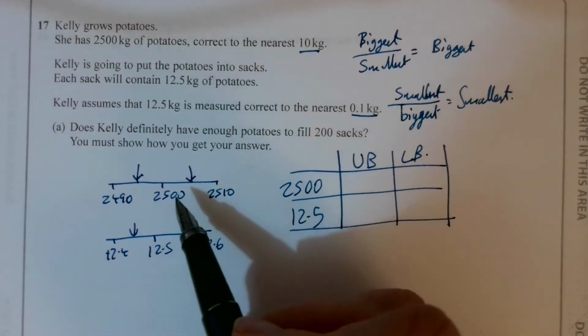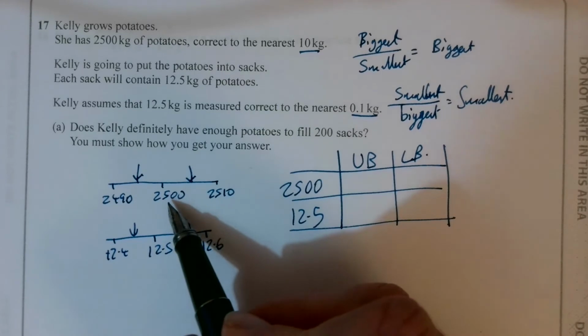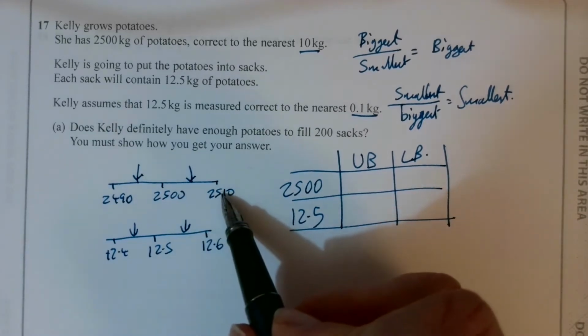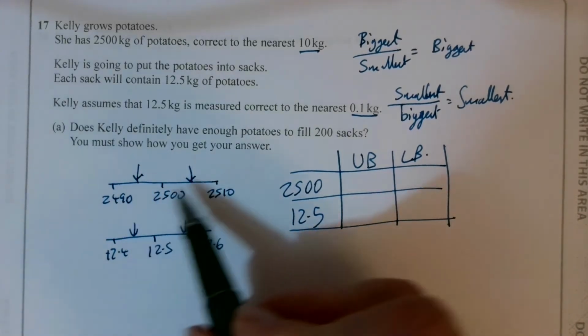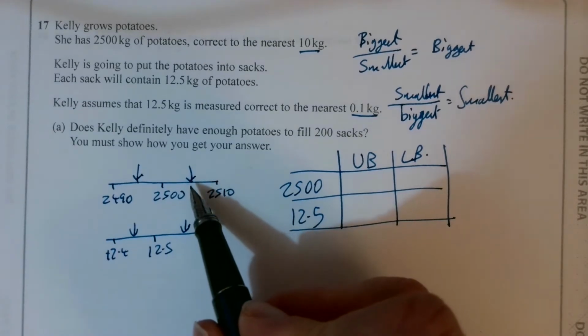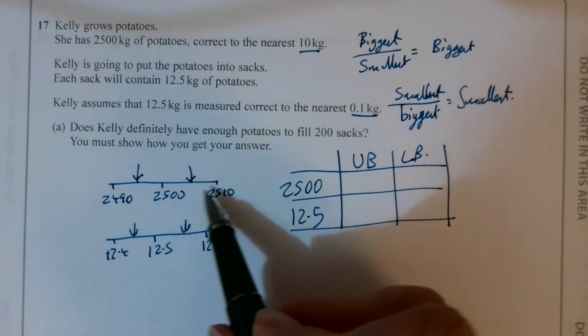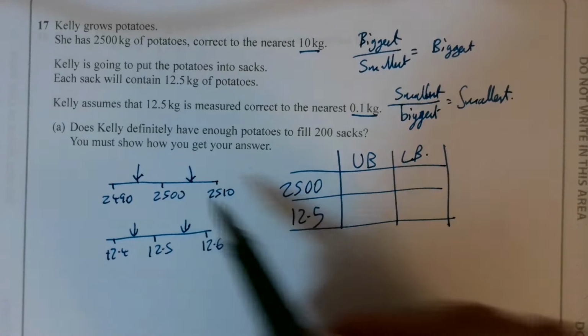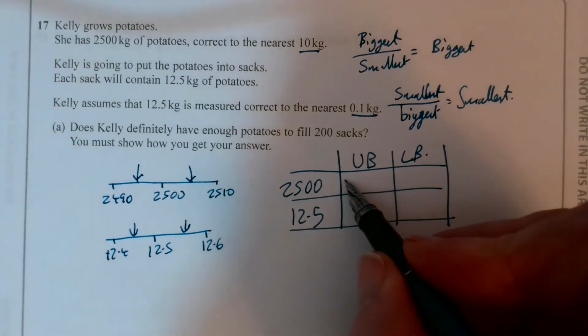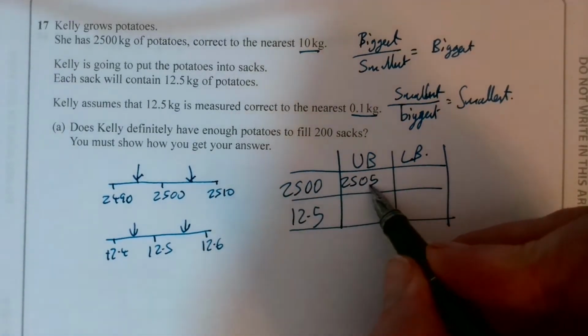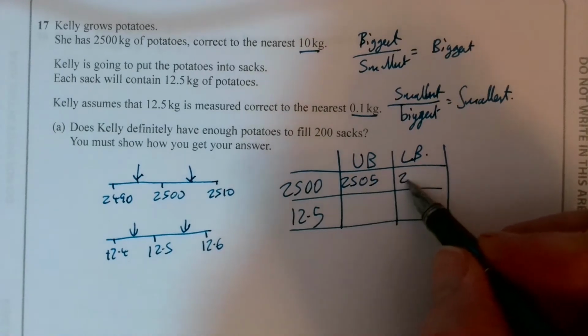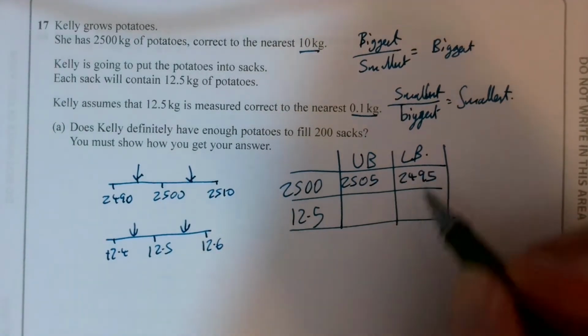Now for the 2,500 it's a little bit sneaky because you've got 2 zeros. Some of you may well have gone up to 2,600 and gone for 2,550, but it's not going to be that much. It's halfway between that and that for the next 10 kg. So that means your upper bound is going to be 2,505 and your lower bound is going to be 2,495.